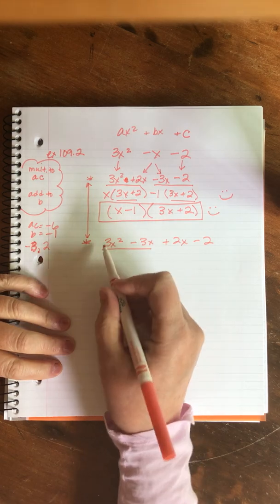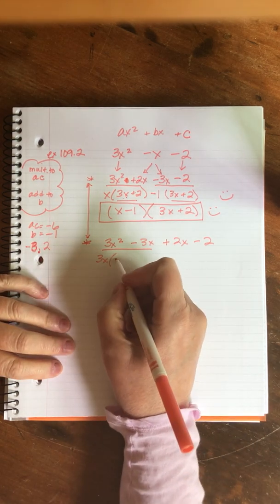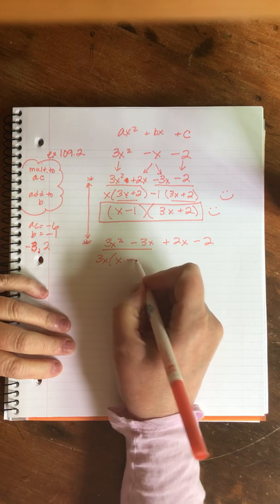Okay, so I'm going to factor this. What can I pull out? Well, now I can pull out a 3x, and that leaves me with an x and a minus 1.